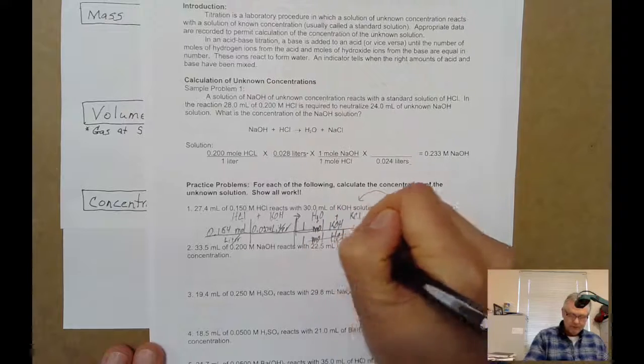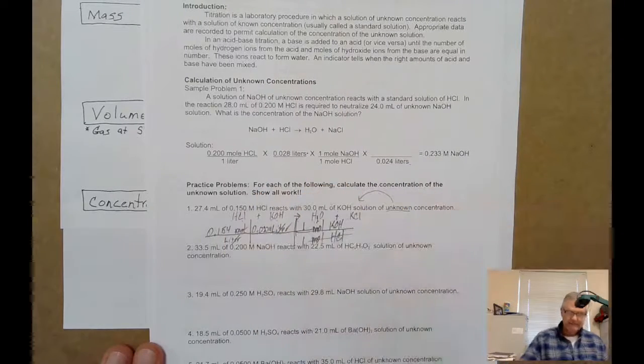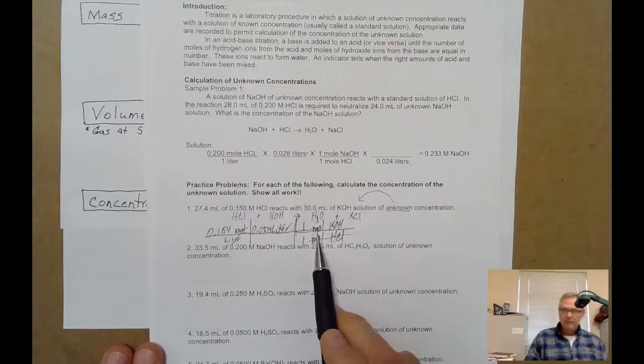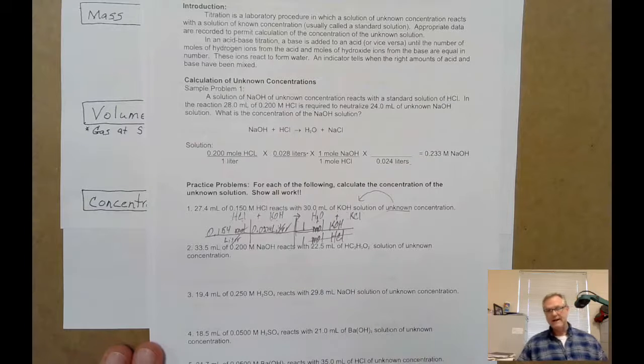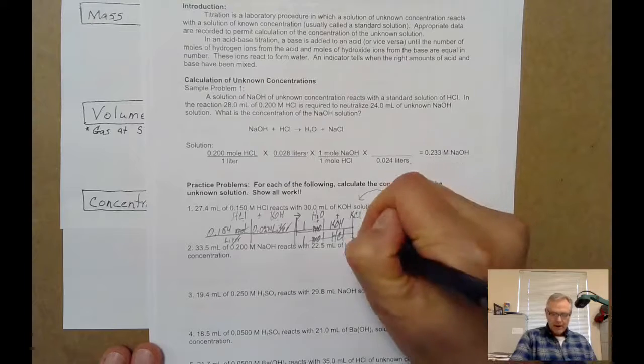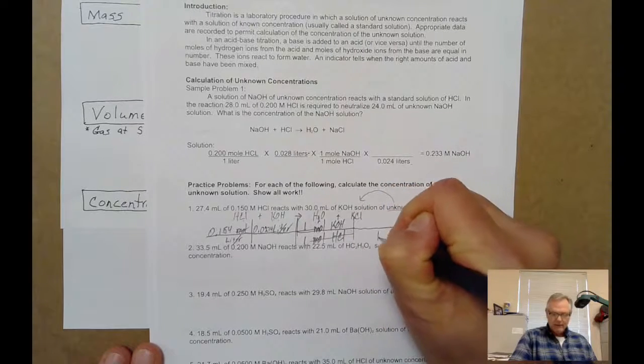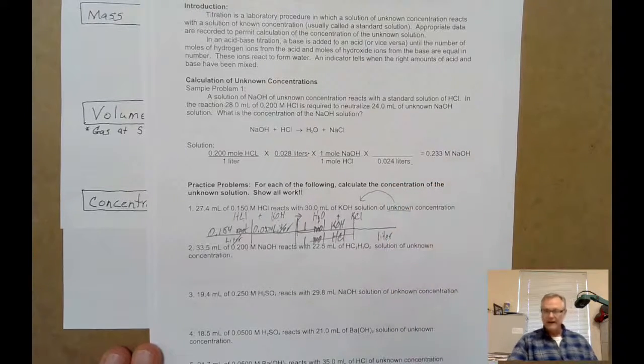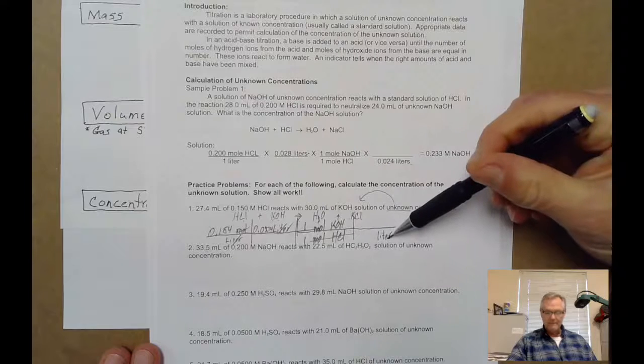So the moles of the HCl are now factored out, and I am left with moles of KOH. They didn't ask me for how many moles, they asked me for the concentration. So now all I have to do is put my liters of the KOH on the bottom.